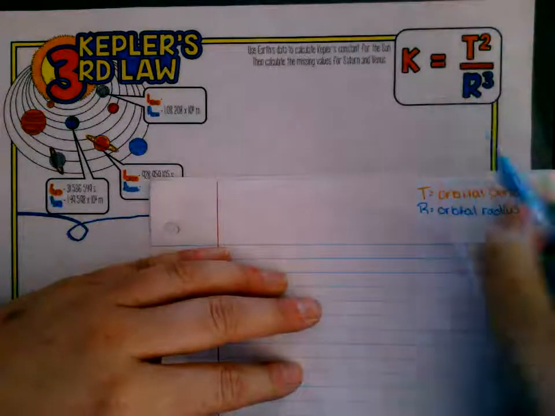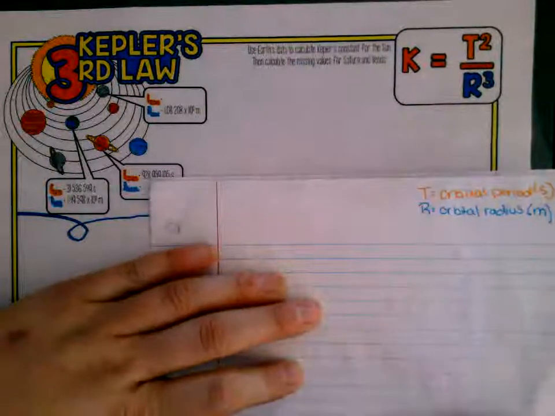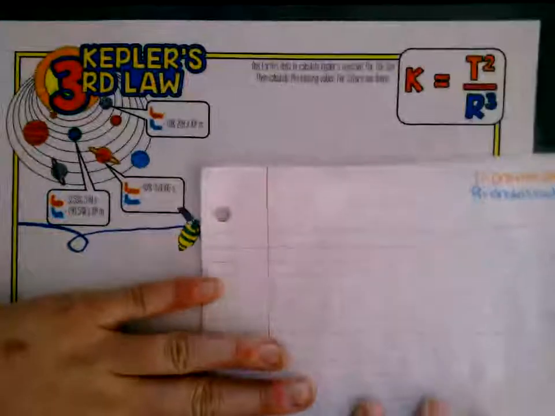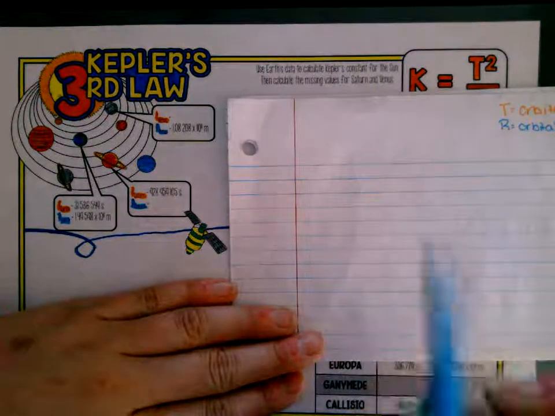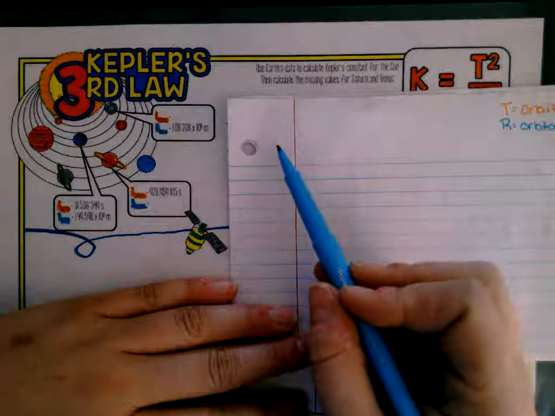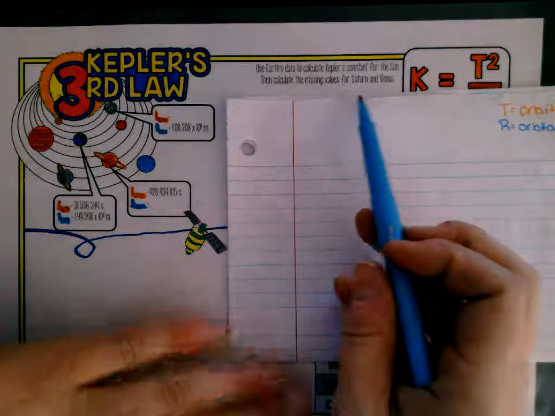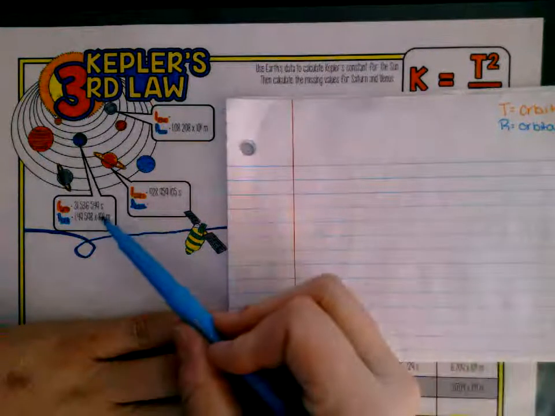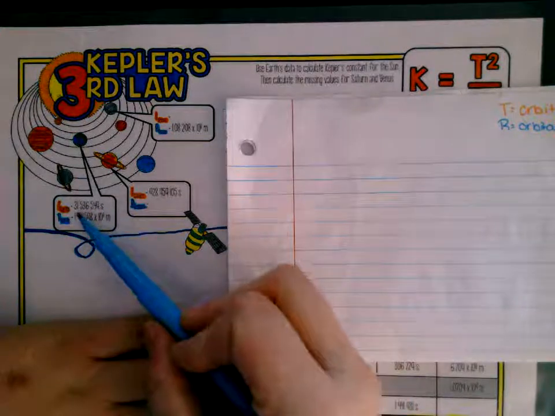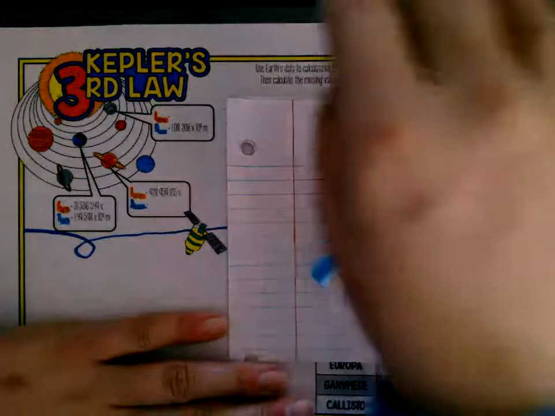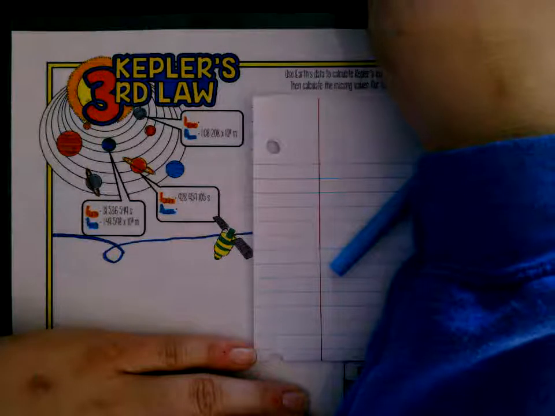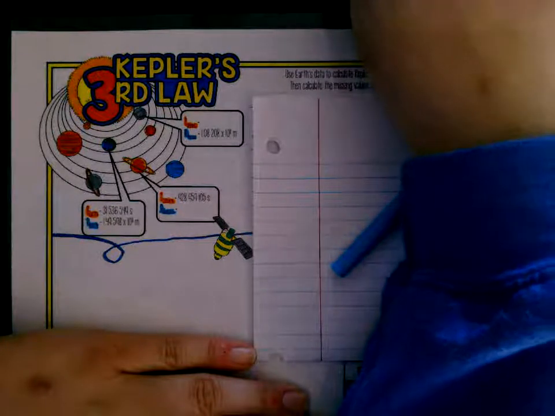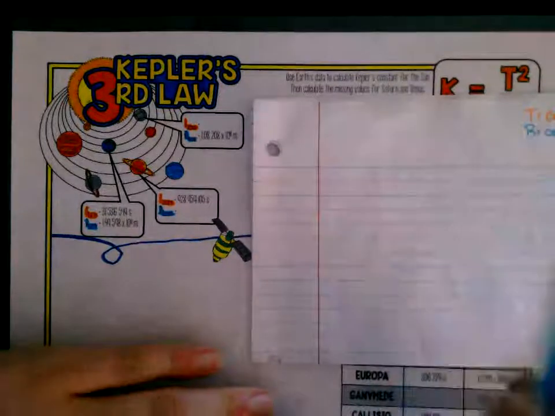So now that we've clarified what we're looking for, let's follow the instructions on the sheet. It says use Earth's data to calculate Kepler's constant for the Sun. Then calculate the missing values for Saturn and Venus. So here's the Sun. Here's our data for the Sun. And I'm going to zoom in a little bit so we can see that data a little bit better. Maybe I'm not going to zoom in. It's not going to let me.